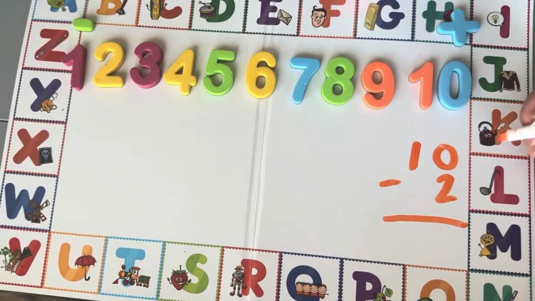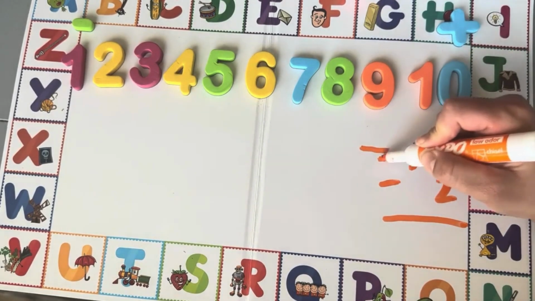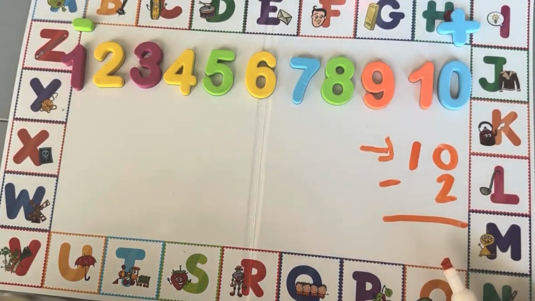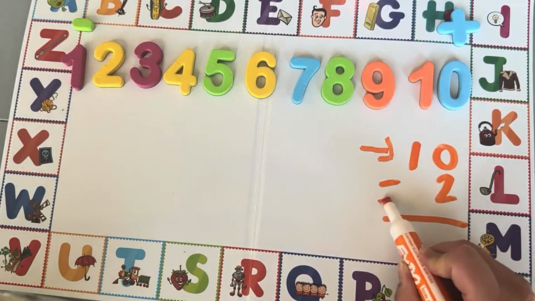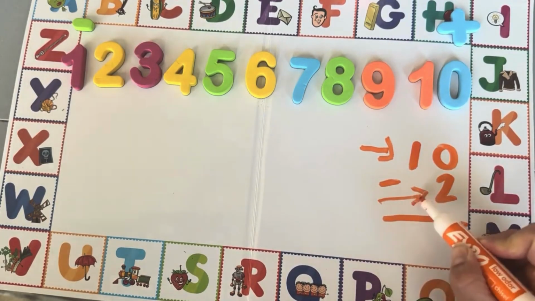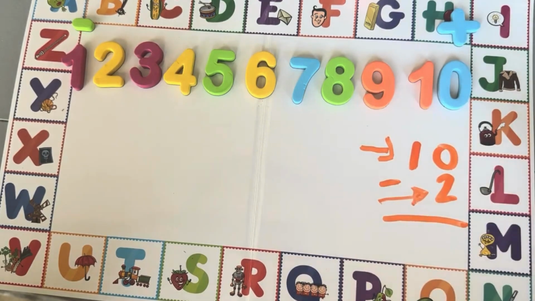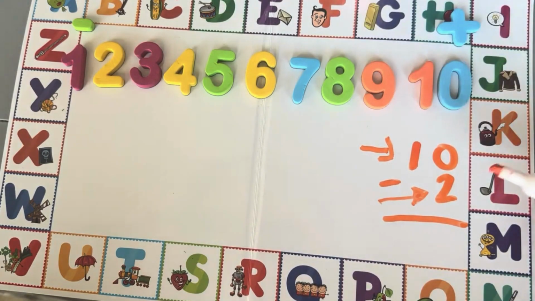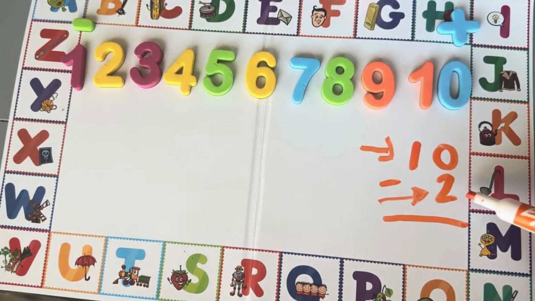Now put your finger on the number at the top of the fact. If it's plus, slide forward. If it's minus, slide back. How many spaces should you slide? It depends on the number near the bottom line. All right, so this one is minus. So we know we're going to move back to the minus sign. And how many spaces are we going to move? Backwards. Yeah, we're going to move 2 backwards.